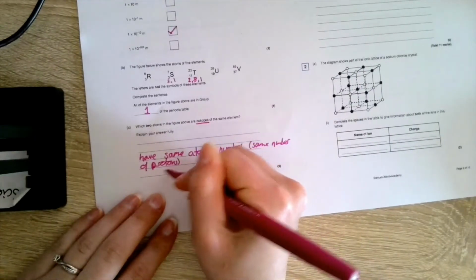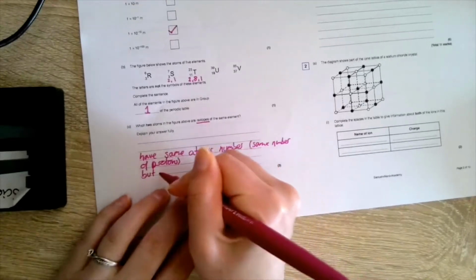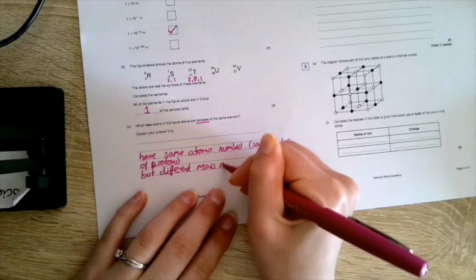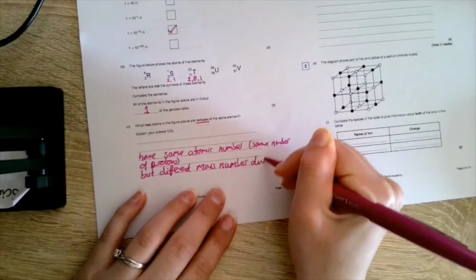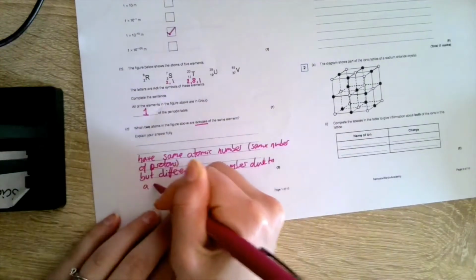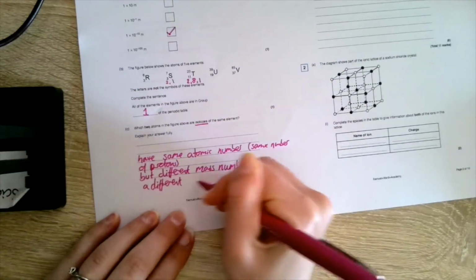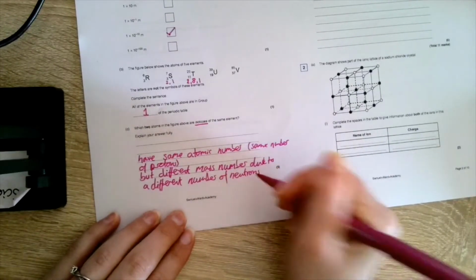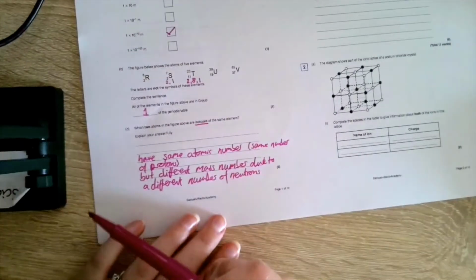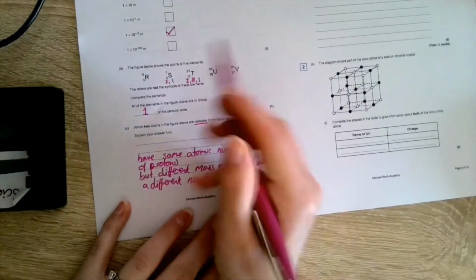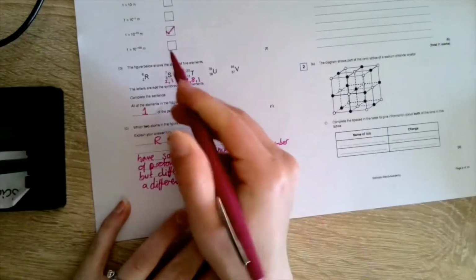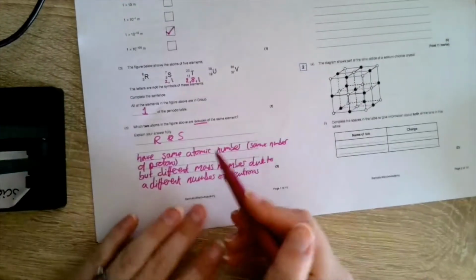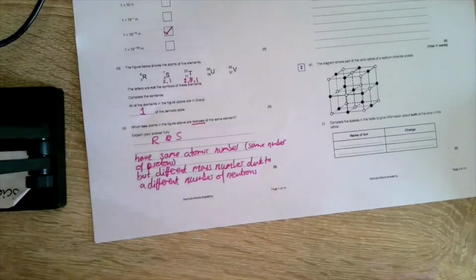However, they have a different mass number due to a different number of neutrons. And so if we look at our elements above, we've got R and S, both have the same atomic number of 3, but different mass numbers of 6 and 7. So important point, same number of protons, different number of neutrons.